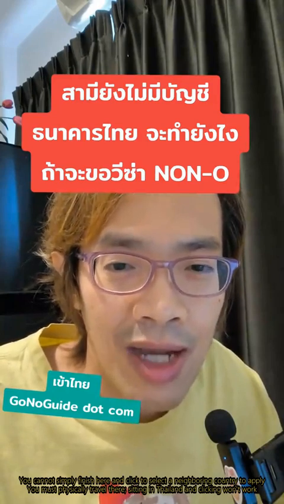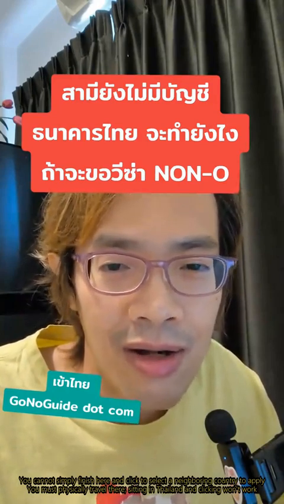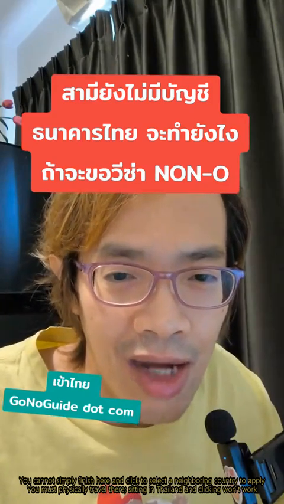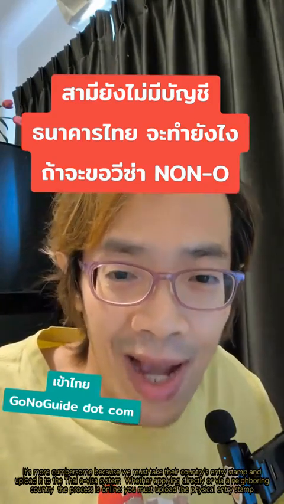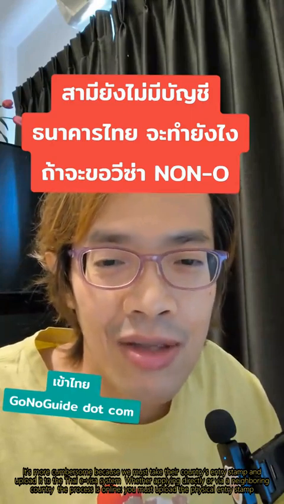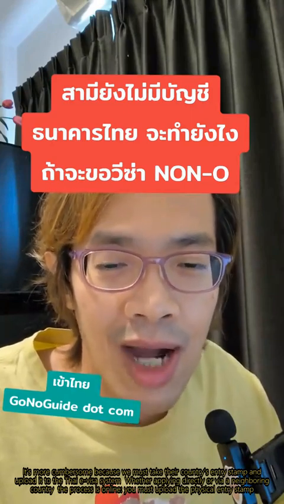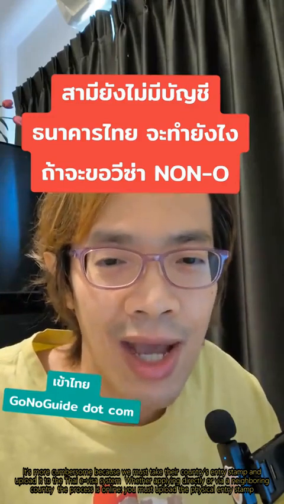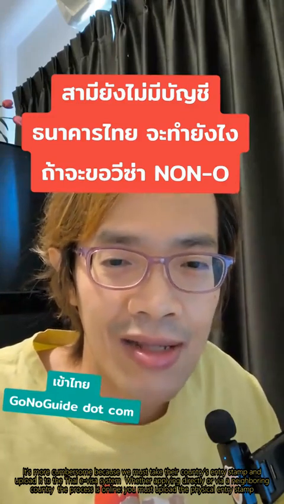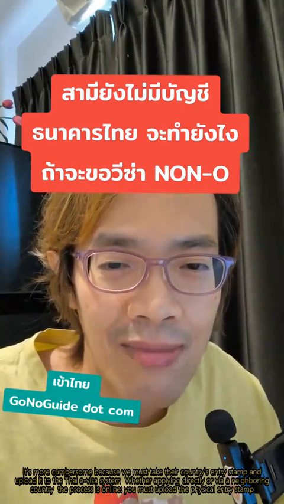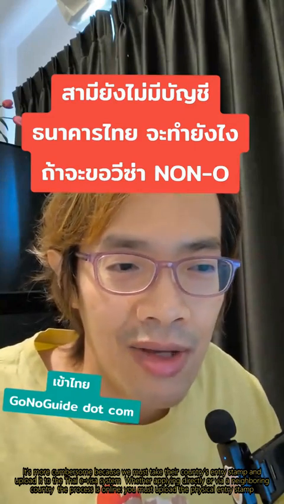You cannot simply finish here and click to select a neighboring country to apply. You must physically travel there. Sitting in Thailand and clicking won't work. It's more cumbersome because we must take their country's entry stamp and upload it to the Thai e-visa system. Whether applying directly or via a neighboring country, the process is online. You must upload the physical entry stamp.